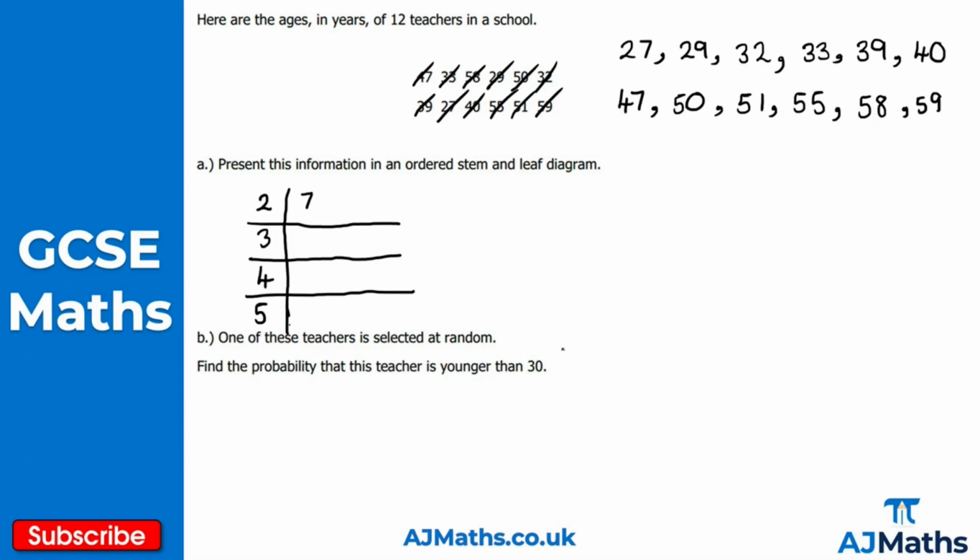Like so. So what I'm going to do now before we forget is insert the key here. So the key, in this case, if we again just use the first value, 2 bar 7, this represents 27 years old. Okay, so 27 years old. And there we go. So that's our key, just ensuring we get that mark there. And it just helps to understand what the stem and leaf diagram actually shows. So 2 and 7 represent someone who's 27 years old.